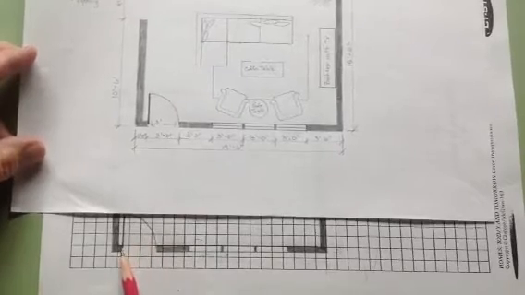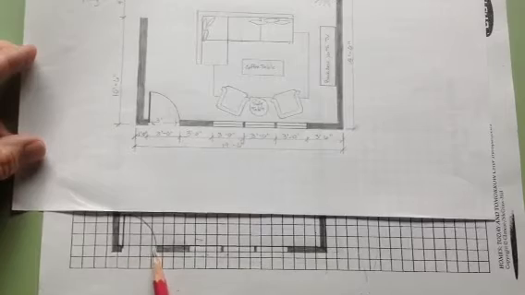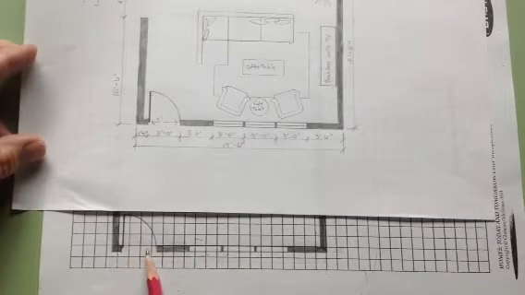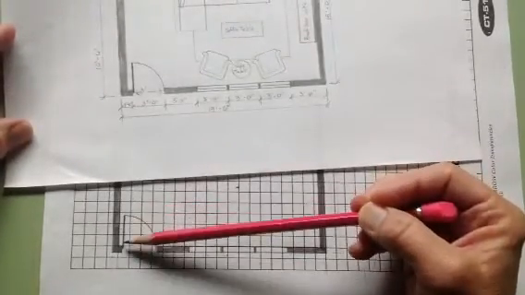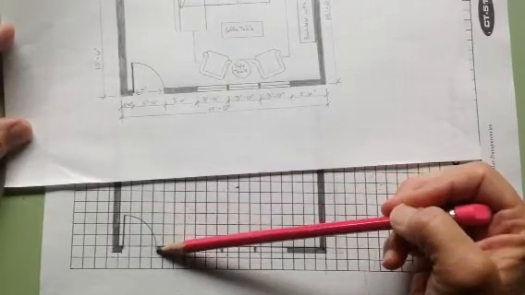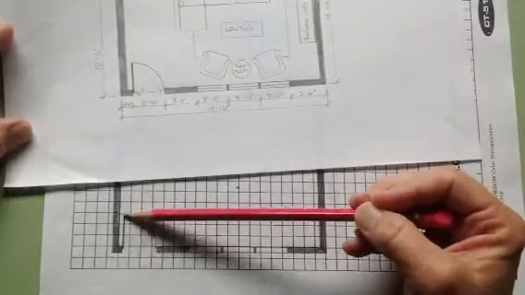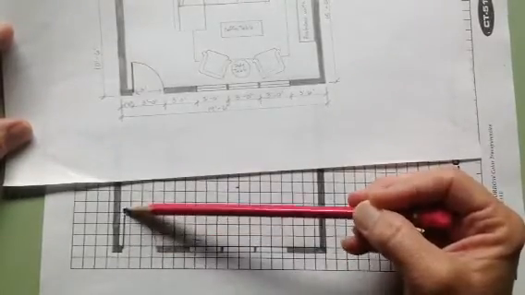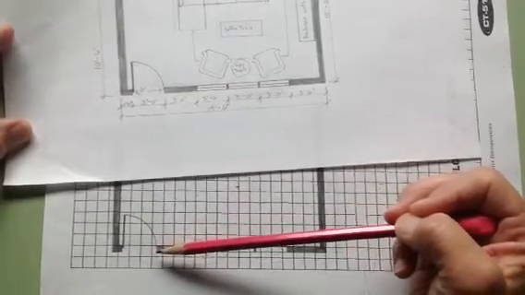My door is 3 feet, so I have part of a square and part of a square over here. So I have 1, 2, 3. This door also has to be 3 feet because when it closes, it has to reach all the way over here. So this can't be some random line. It has to be the same dimensions as the door opening.